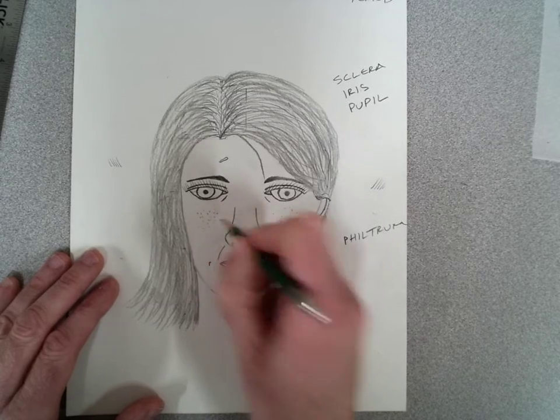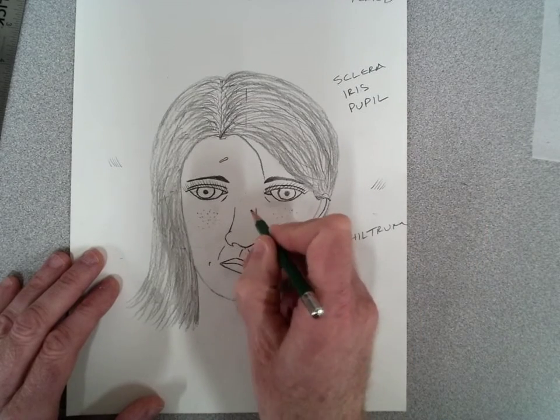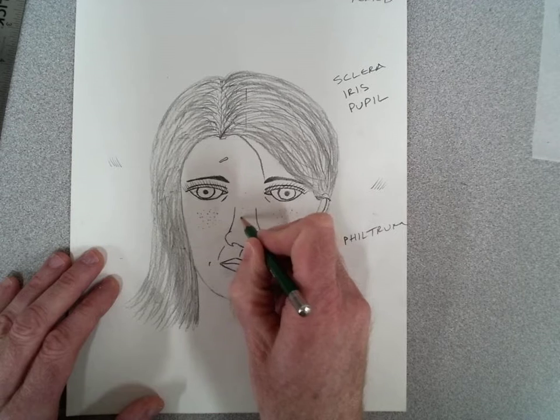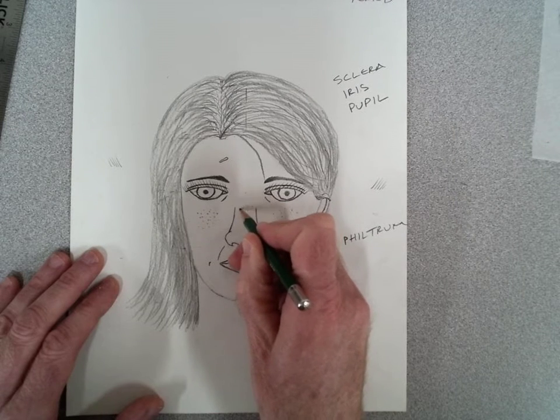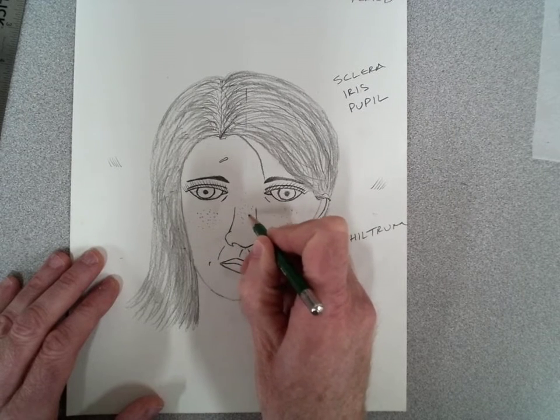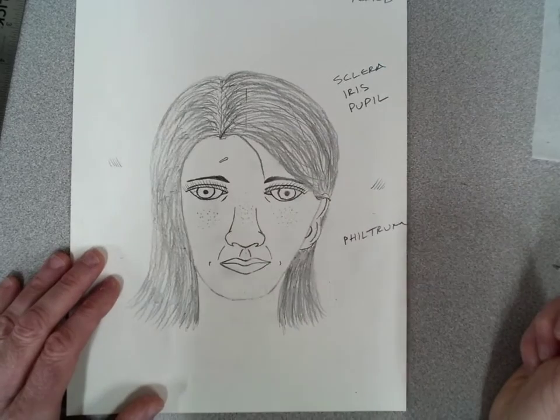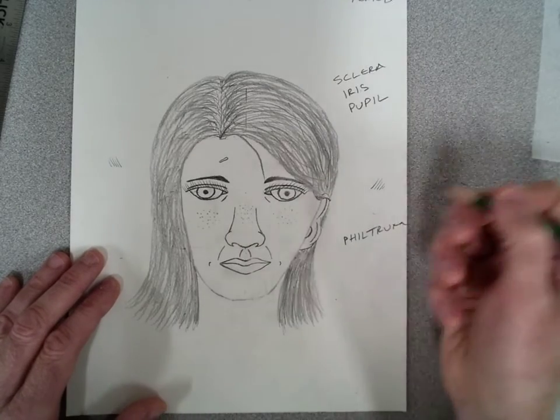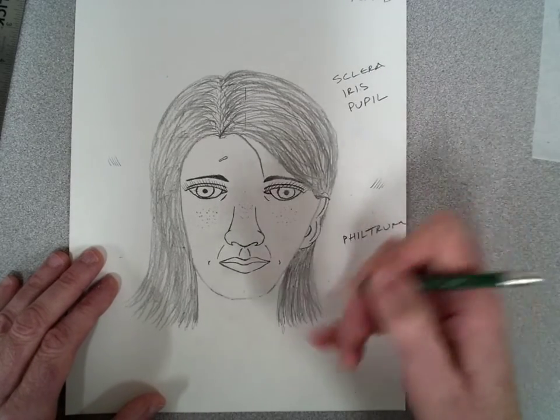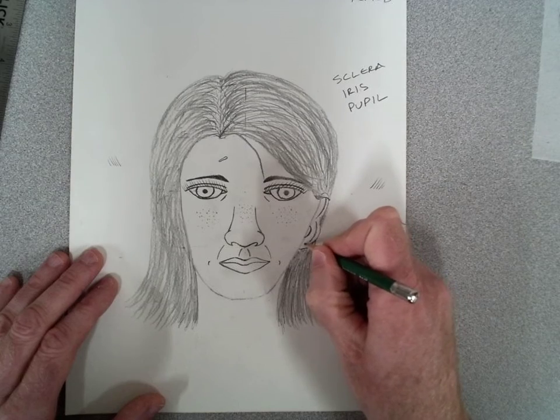So maybe they have some on their cheeks. This is the bridge of your nose. They could have some little dots across the bridge of the nose. Again, try to get at least 12 or more little dots in here. So someone could have freckles as well. Someone could have like an ear piercing.